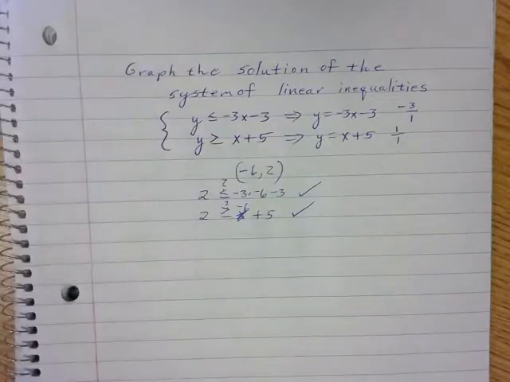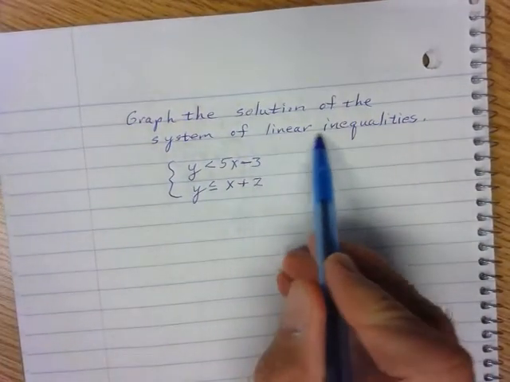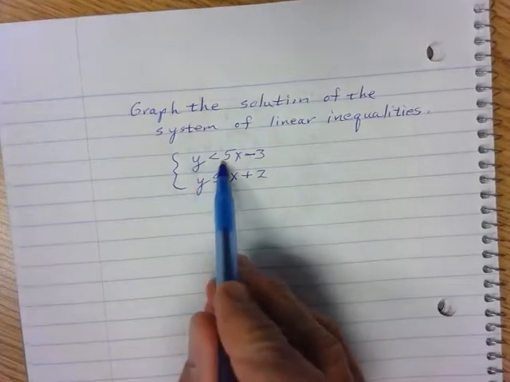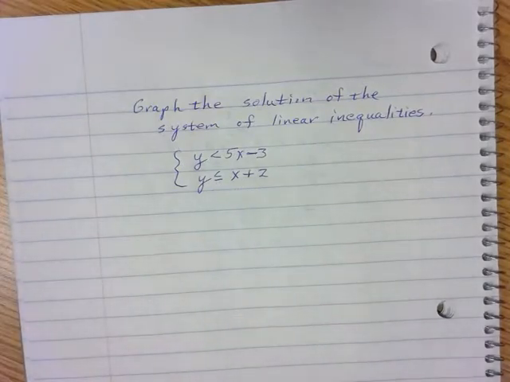So why don't you try it yourself? Try graphing the solution of the system of linear inequalities. y is less than 5x minus 3, and y is less than or equal to x plus 2.